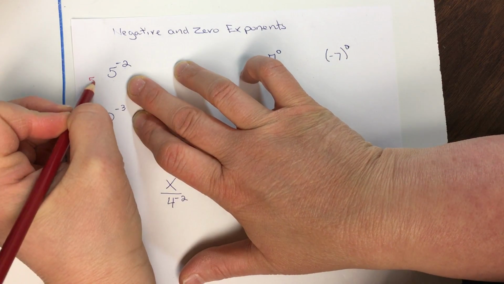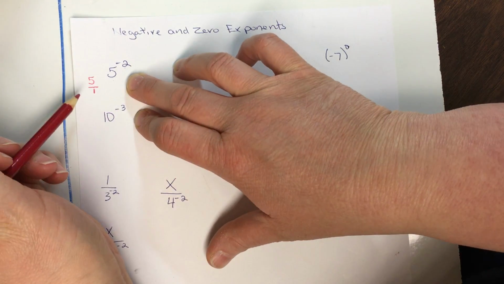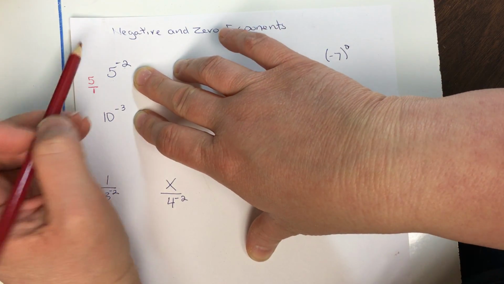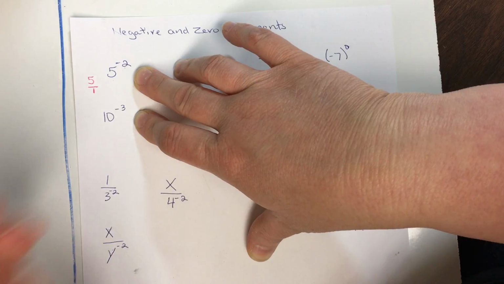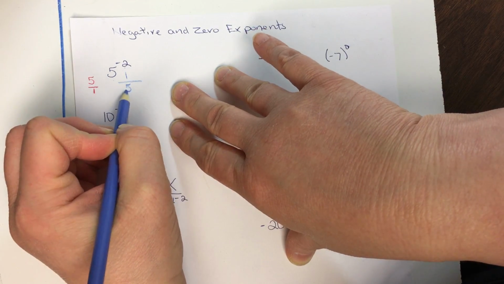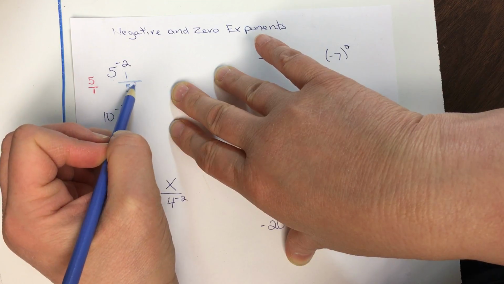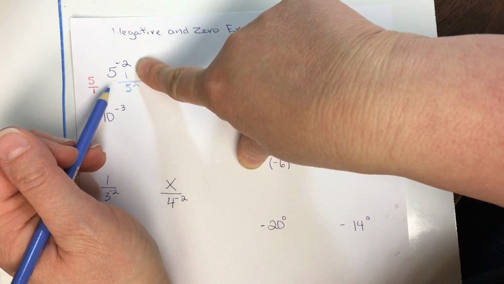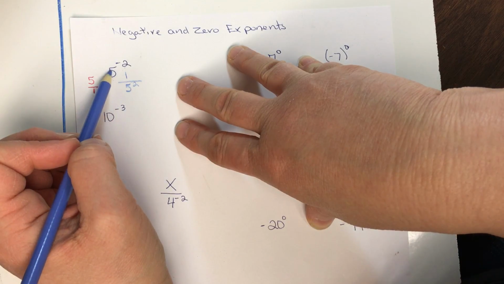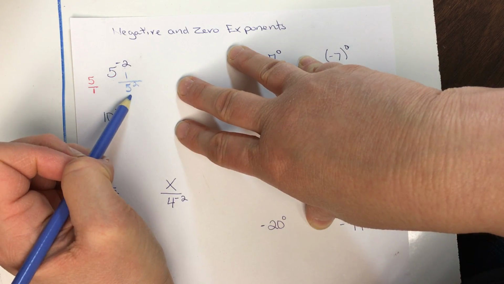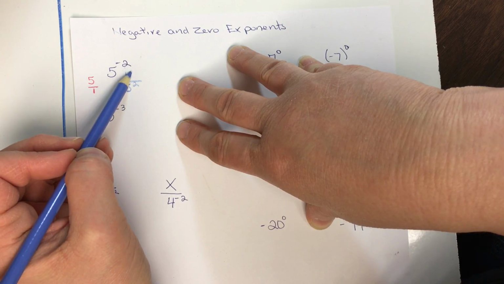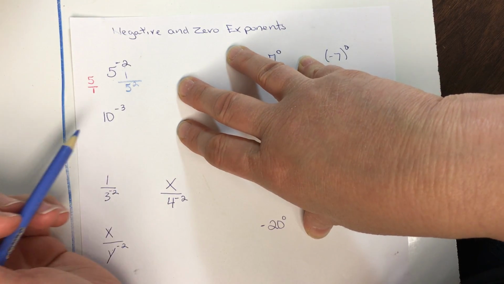Normally we could say this is 5 over 1. Our location change doesn't mean it's going to drop down to the bottom. It's going to go into the denominator. So in this case, we're going to move this down to the denominator. Once we move it down, it drops the negative symbol. So we've moved a location down from where it was. If it was down here, then we would have changed it and moved it up into the numerator.